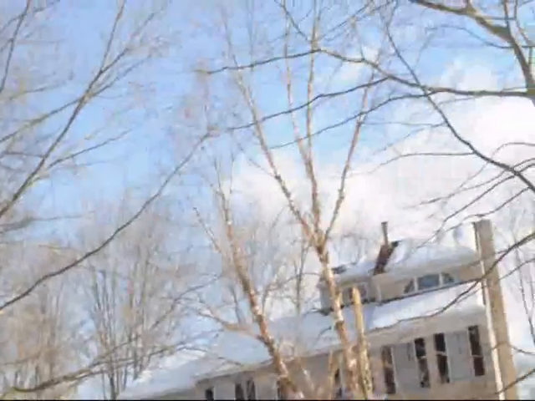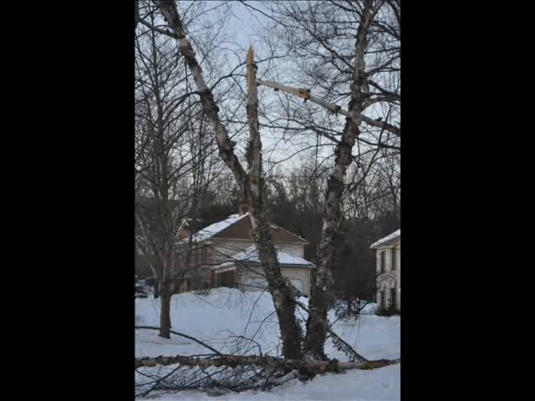Were these quality trees to start with, you think? Yeah, I think they're pretty nice looking trees. You have to take a really good close look at it, but from what I can see, it looks like a really good tree. It was just probably improper pruning, or no?